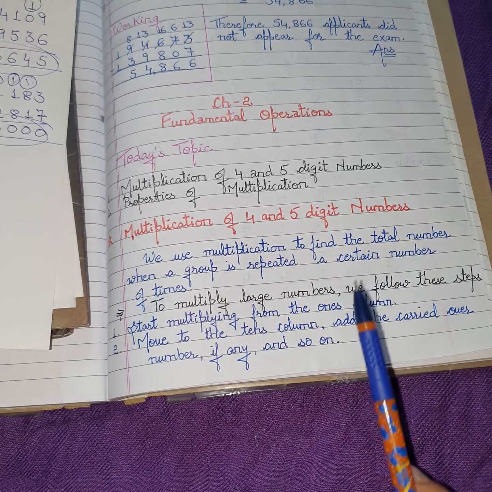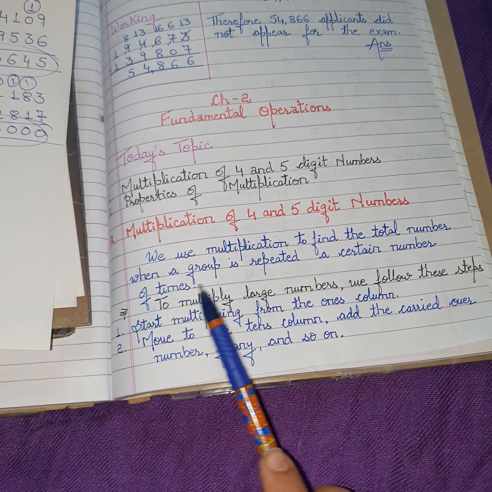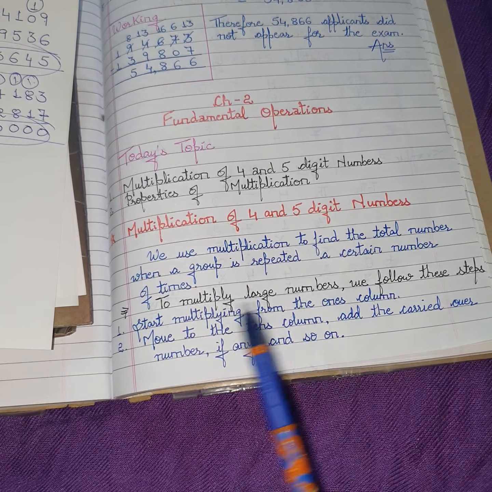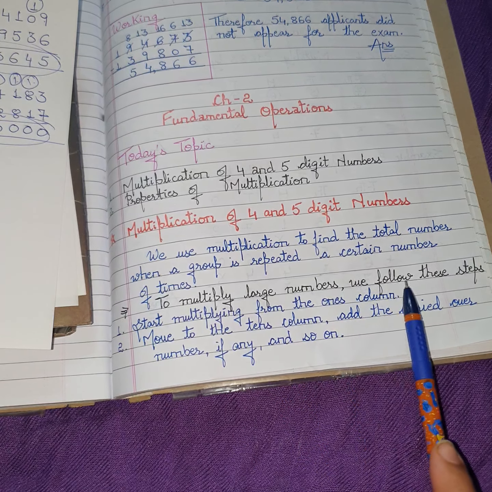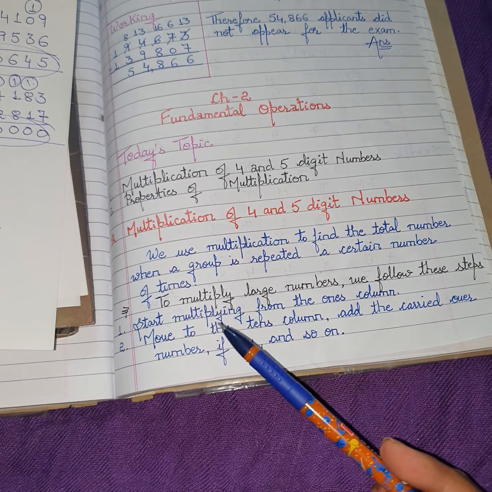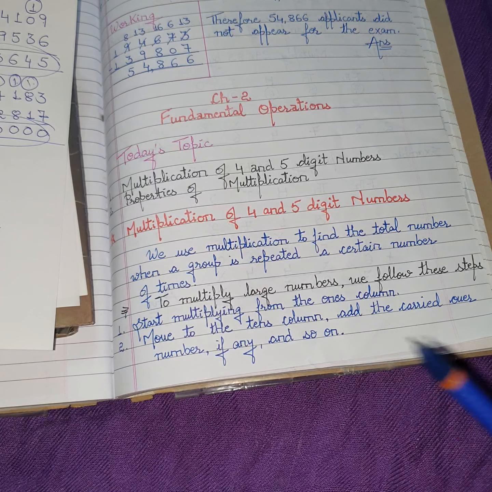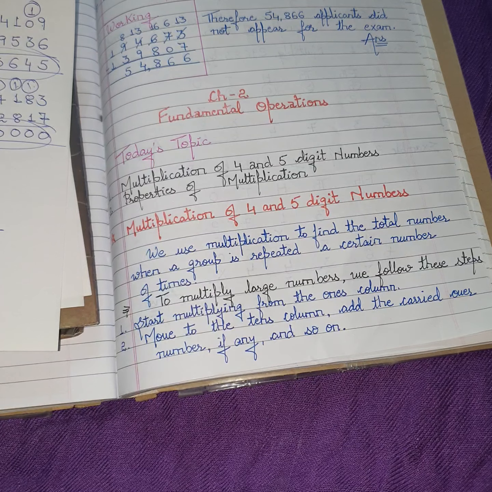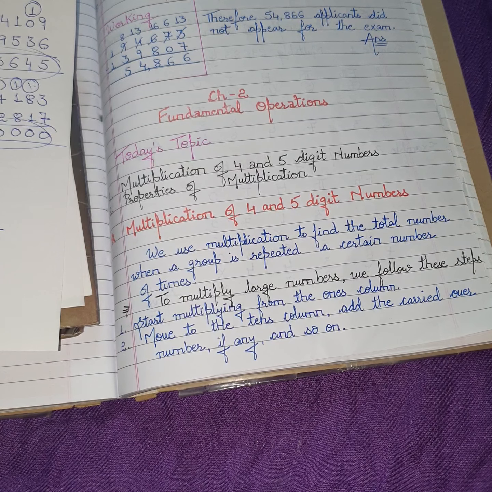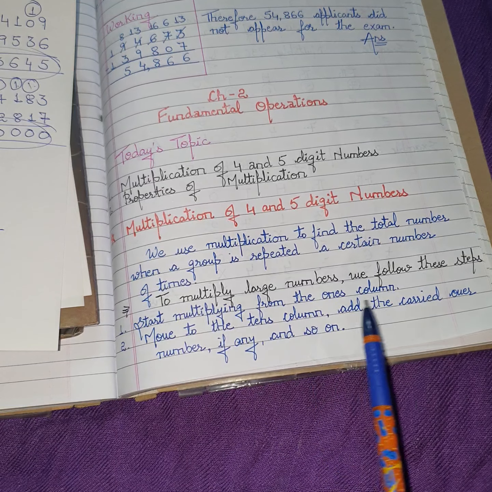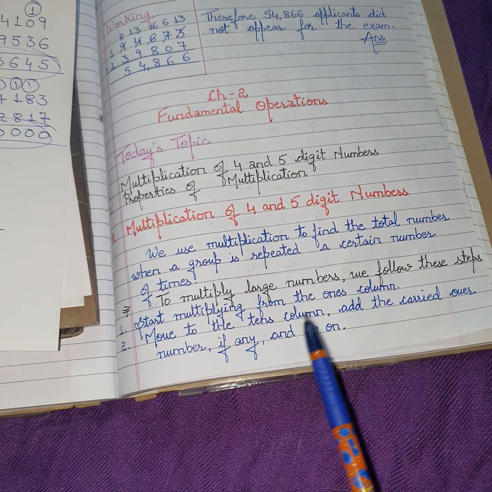See, we use multiplication to find the total number when a group is repeated a certain number of times. To multiply large numbers, we follow these steps. Start multiplying from the ones column. We will always start whatever we are doing, whether it is addition, subtraction or multiplication, from the ones place only. Keep this thing in your mind. Then move to the tens column, add the carried over number if any, and so on.